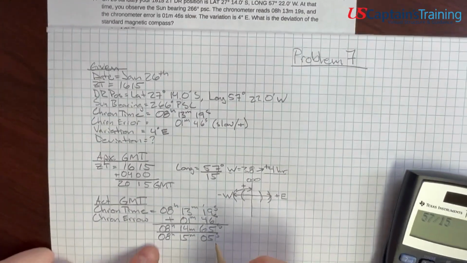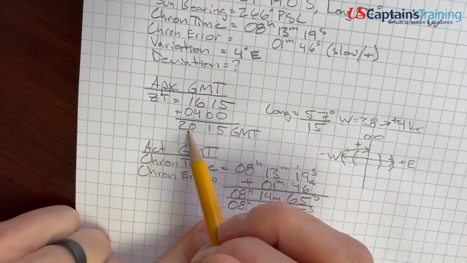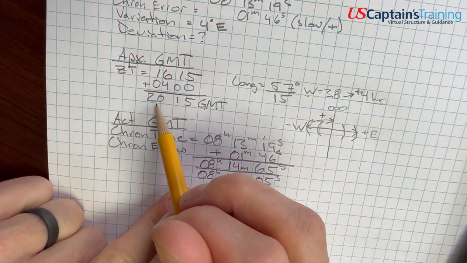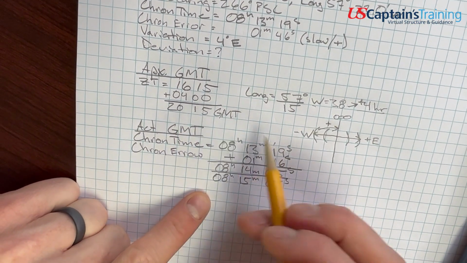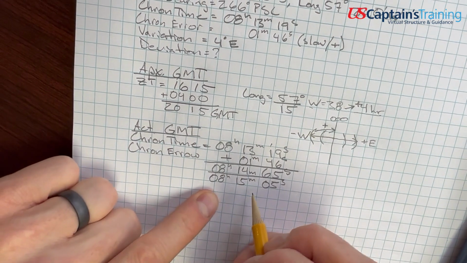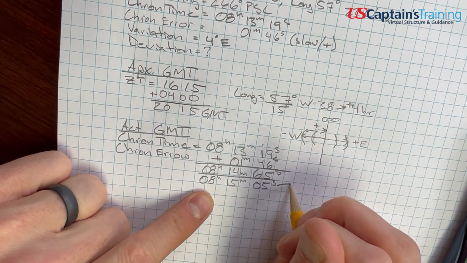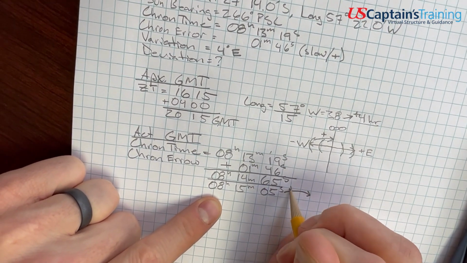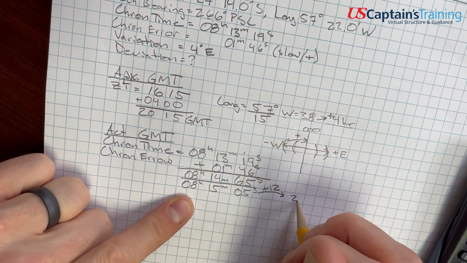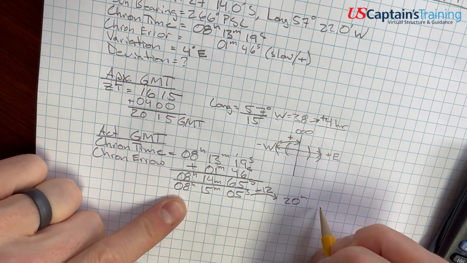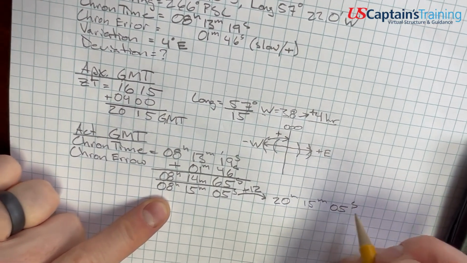And if we look, this is 8 hours, and our approximate is 20. We do this so we know what day and time we're in, because it's possible to be in another time. This chronometer is kind of like an analog clock. So is it day or night, essentially? We add 12 hours, we get the other side of it. So if you add 12 hours to 8, then we get 20 hours, 15 minutes, 5 seconds.